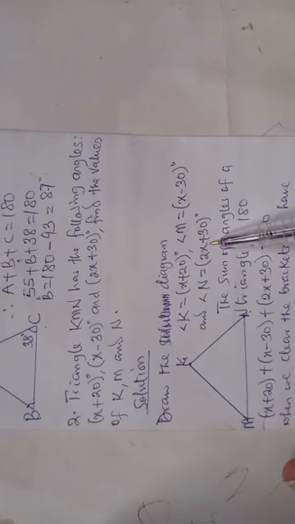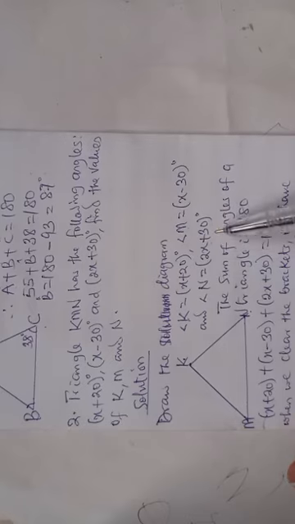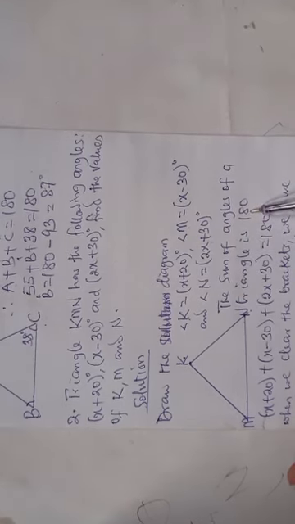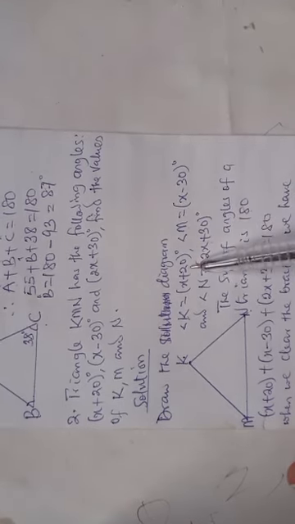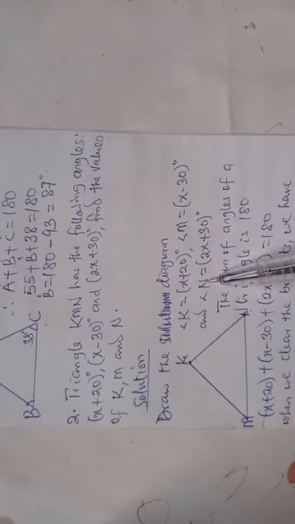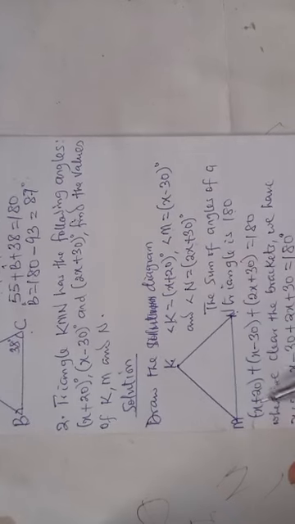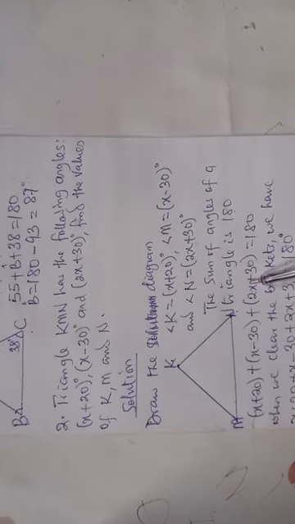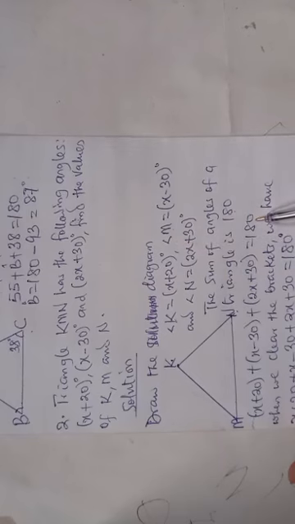The same theorem used above in number 1 will still apply here, which is that the sum of angles in a triangle is equal to 180 degrees. This is angle at K, angle at M, then angle at N. Once I sum all these based on the theorem, they're equal to 180 degrees.